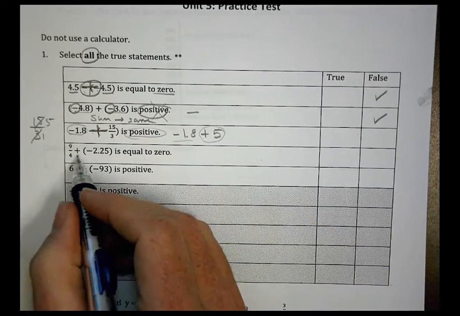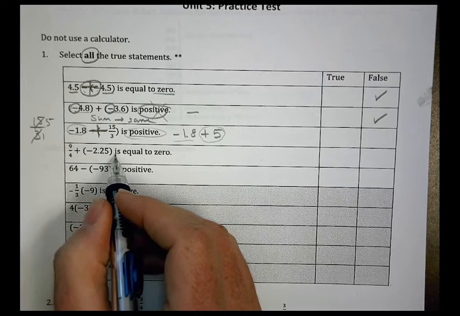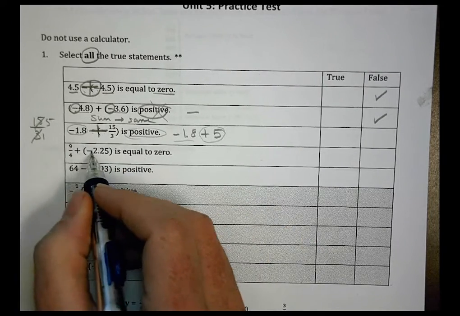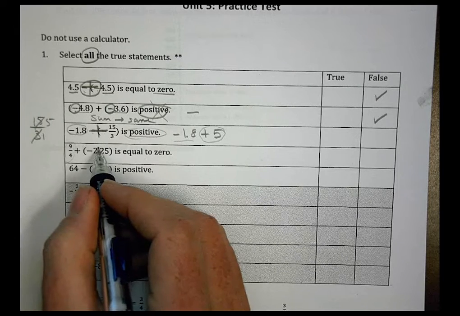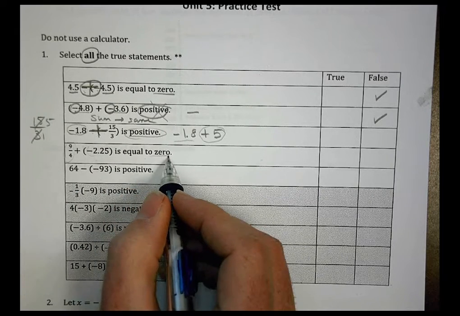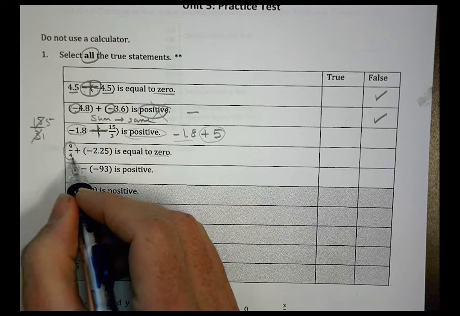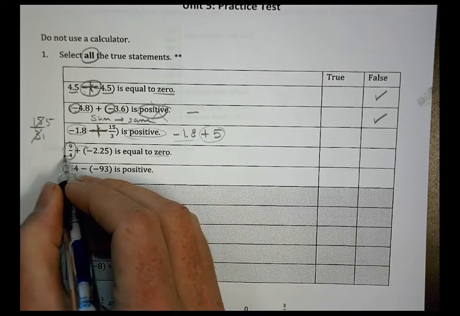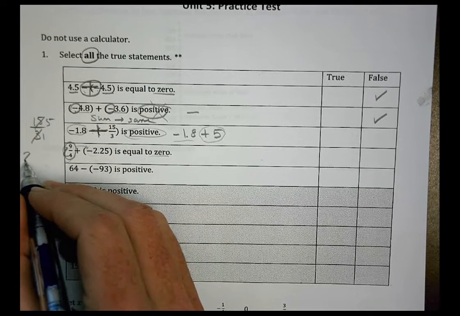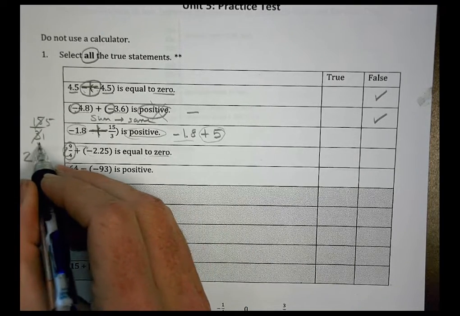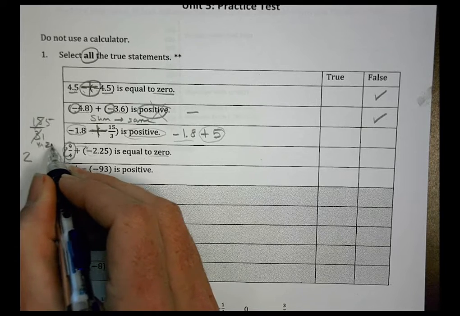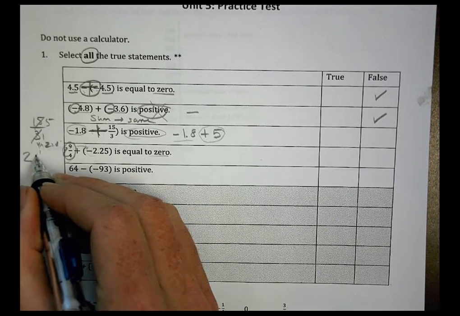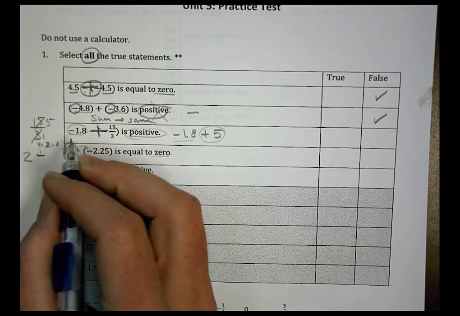And the next one, we have 9/4 plus negative 2.25 equals 0. All right, so this is going to be a difference between a positive number and a negative number. It says it equals 0, so the question would be, is 9/4 actually equal to a positive 2.25? Well, 4 goes into 9 2 times, right? So 4 times 2 is 8, and 9 minus 8 is 1.